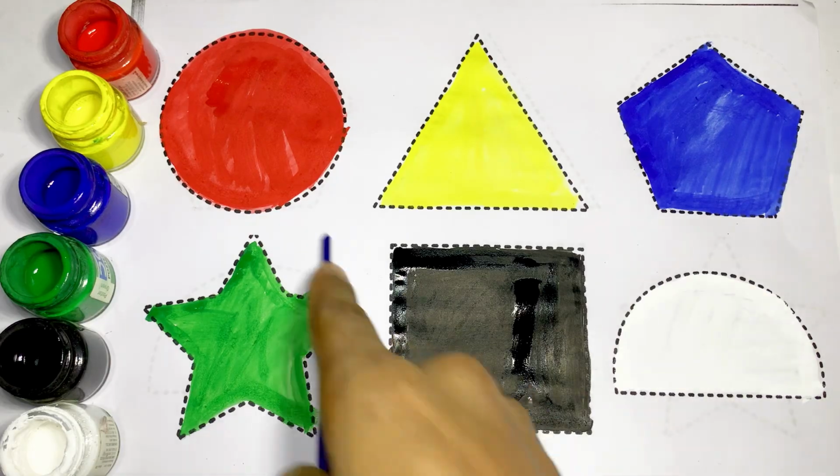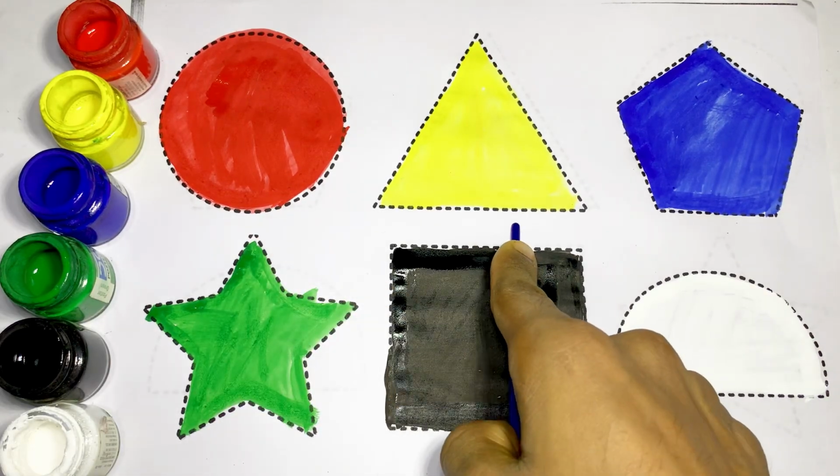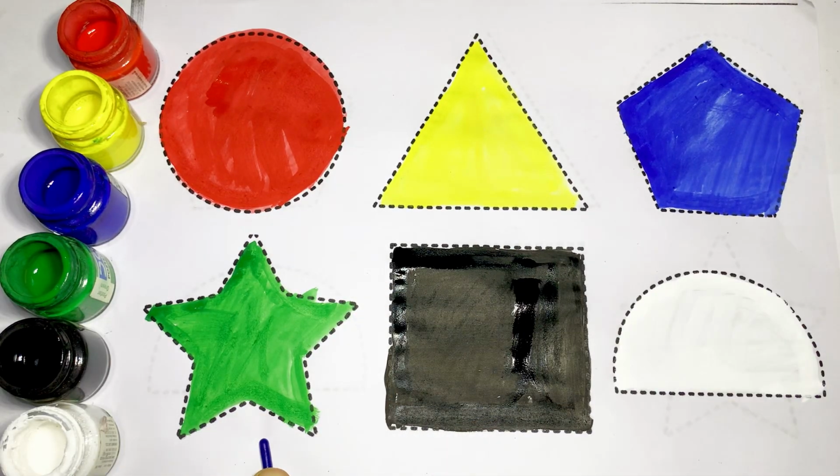Kids, today we drew a circle, triangle, pentagon, star, square and semicircle.